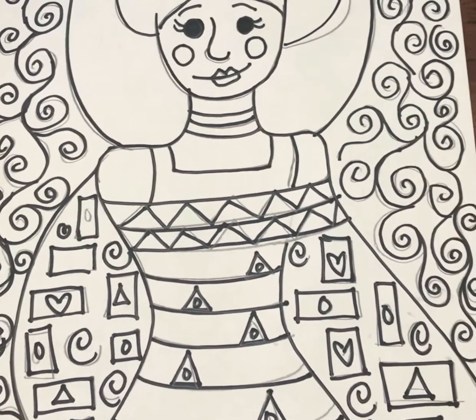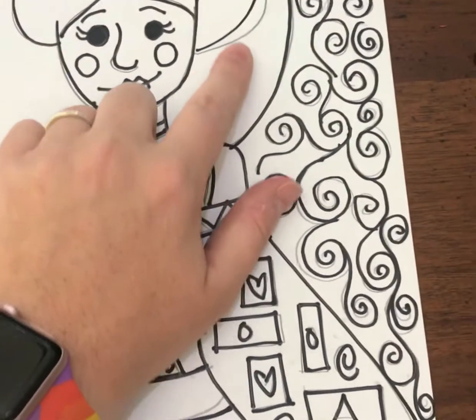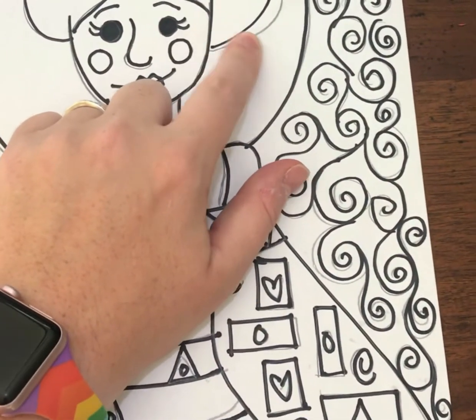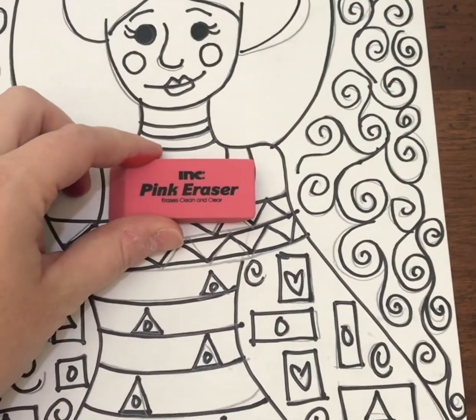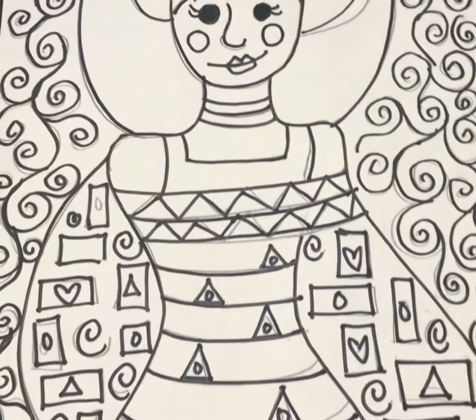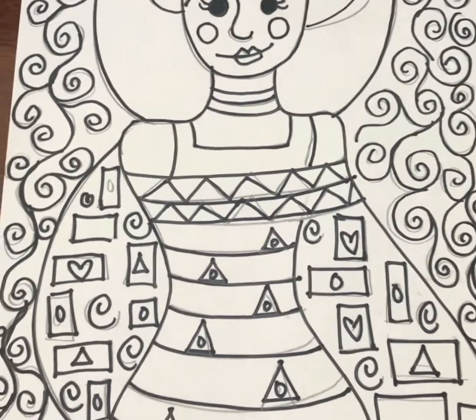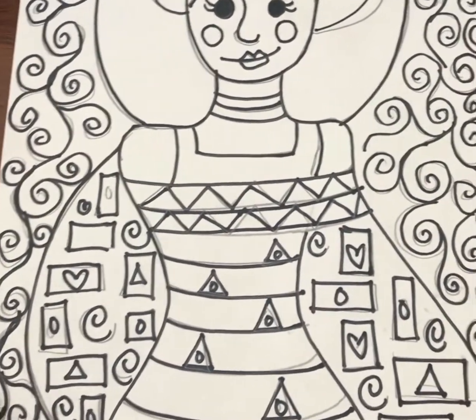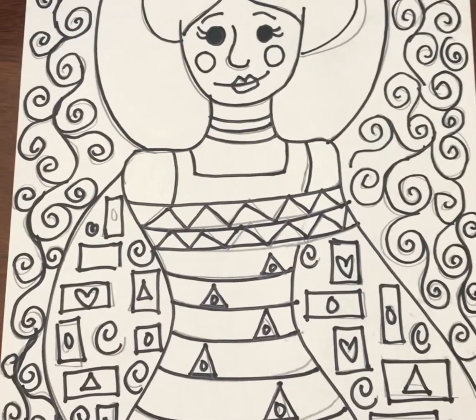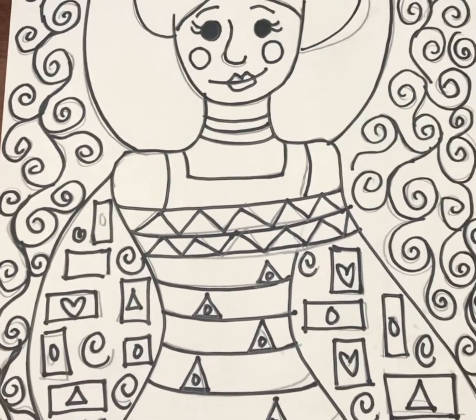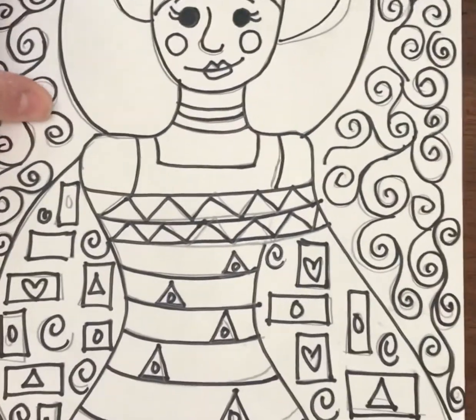The other thing I want to say is I see these pencil lines where I did not go right on the pencil line. Erase them. It'll make it look so much better. And make sure you're using up the entire paper. If you're using a regular 8.5 by 11 paper, use up to the very edges of the paper.